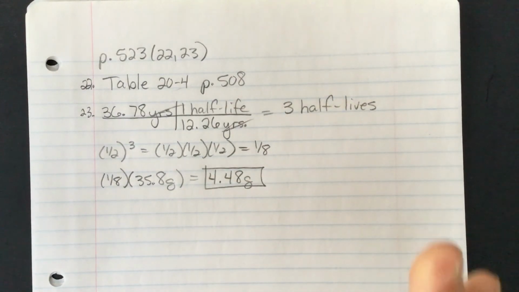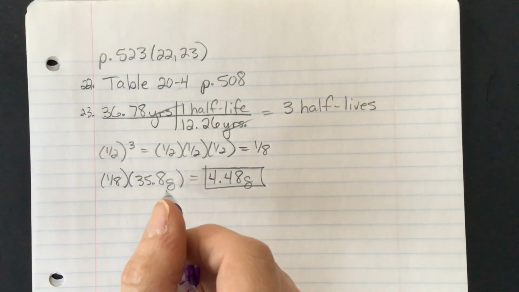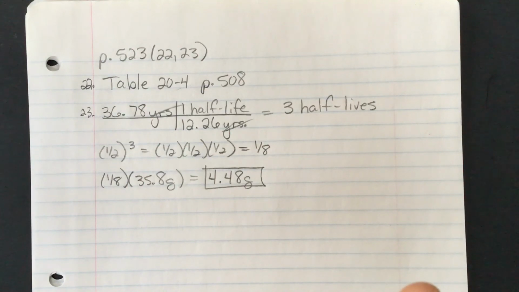Now guys, realize some quick checks here. If the number doesn't get smaller, you did something wrong. Okay? When you're checking your answers, use some common sense here. If you end up with a larger number than the sample you started with, you know you did something wrong because these things are decaying, they're decreasing, they're not getting larger. Okay, so always look at your answer and say, does this make sense?